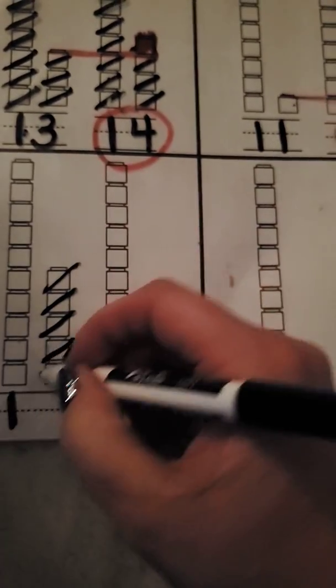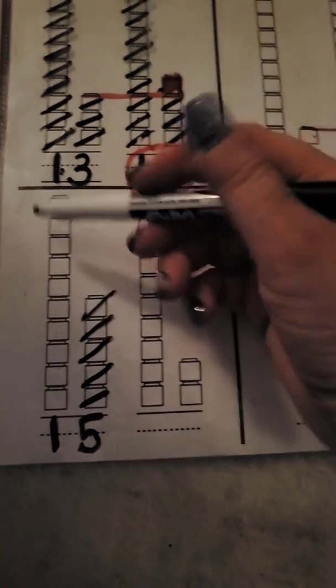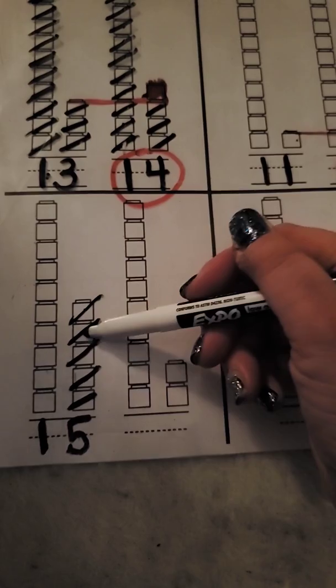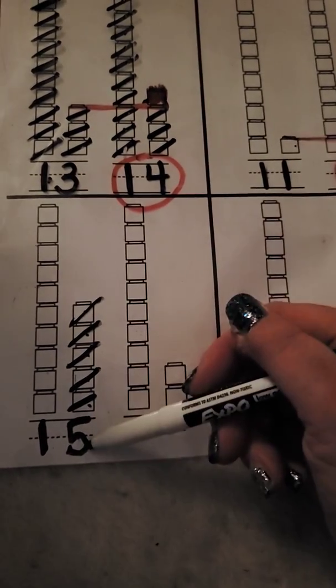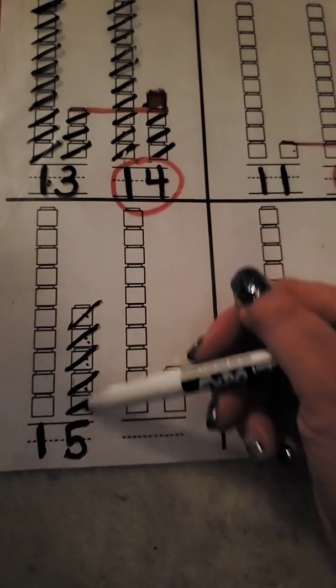1, 2, 3, 4, 5. So I'm going to write a 5 down and around and give it a hat. So there are 15. So 10, 11, 12, 13, 14, 15. Didn't we get that number? 10, 11, 12, 13, 14, 15.